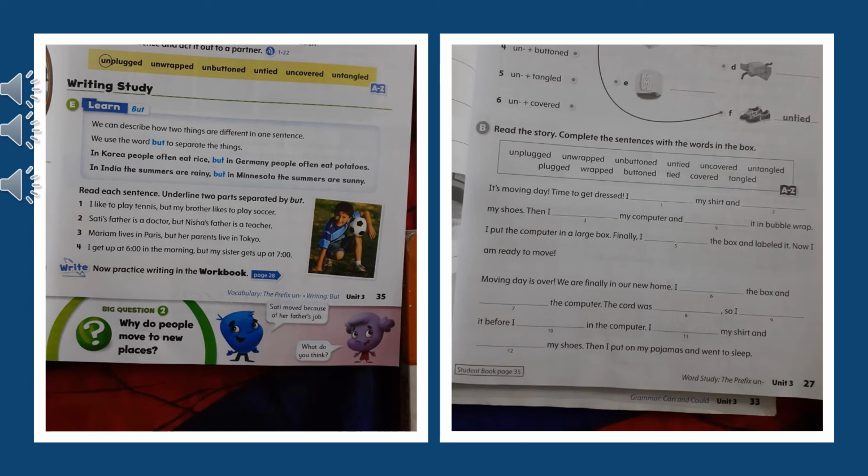I put the computer in a large box. Finally, I dashed the box. Covered or uncovered? Covered the box and labeled it. Now I'm ready to move. Now he or she has moved out. Okay. Now the last paragraph shows moving day is over now. Not like means he or she is coming back now or has come back. Okay. We are finally in our new home.